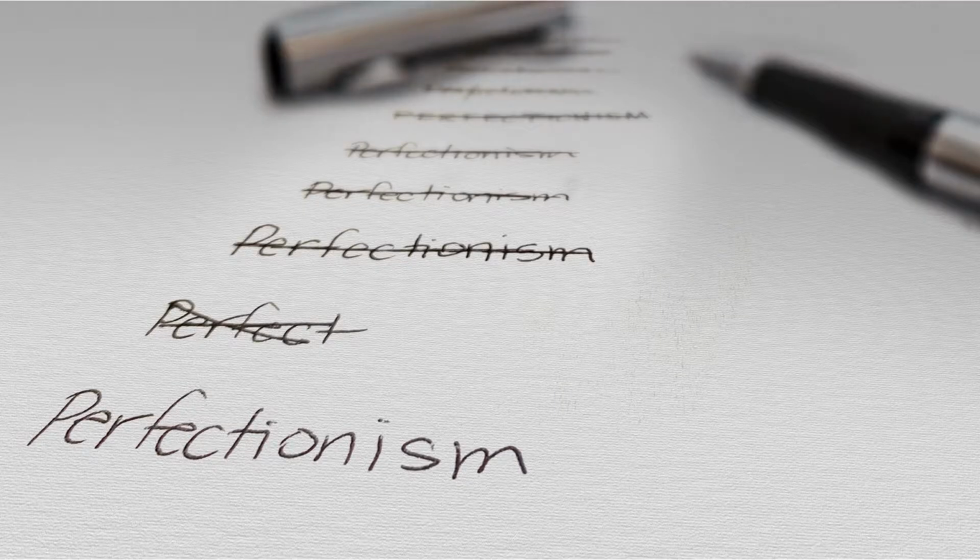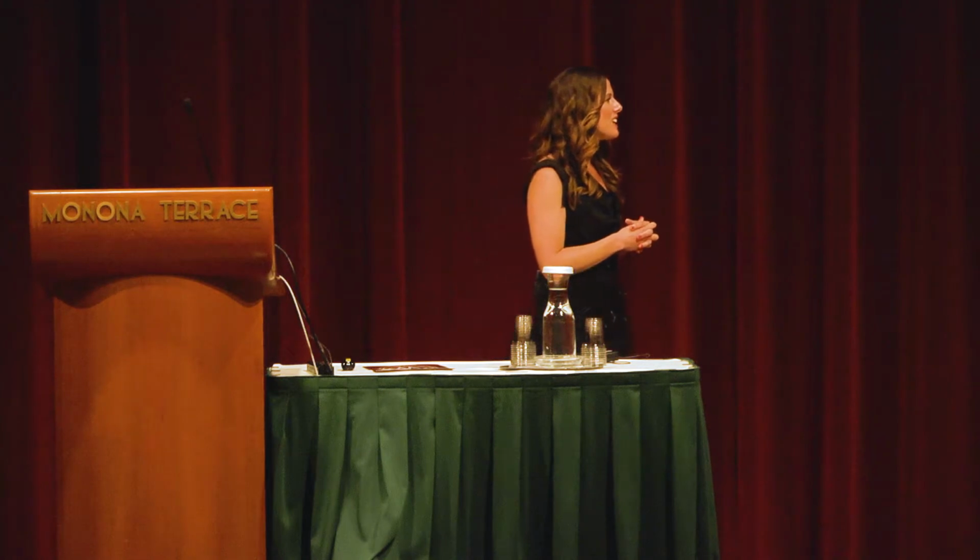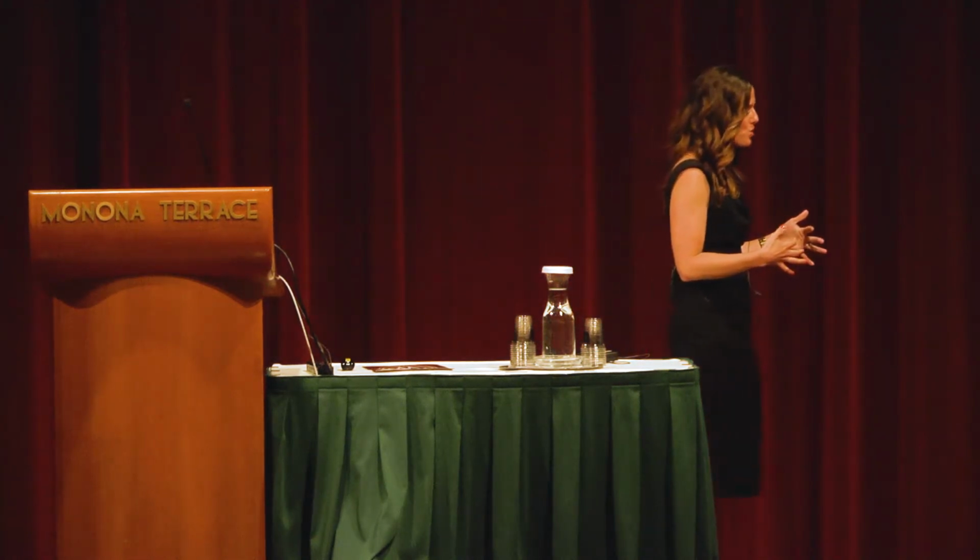Perfectionism, my favorite. This is the first characteristic that she identifies. A perfectionist is someone who may be extremely successful, but no one's perfect, right? There's always something that could be a little bit better. There's always a margin of error and a place where you can improve.